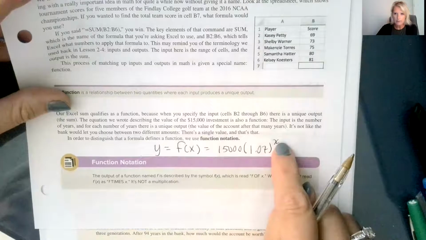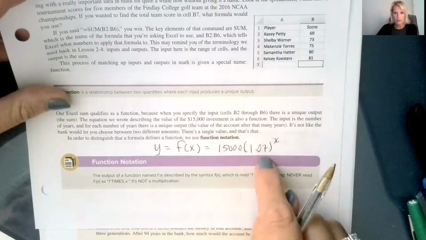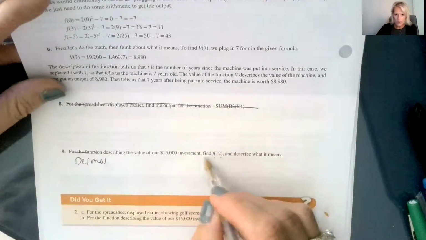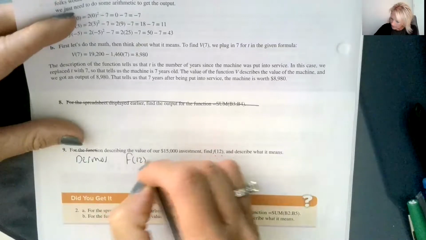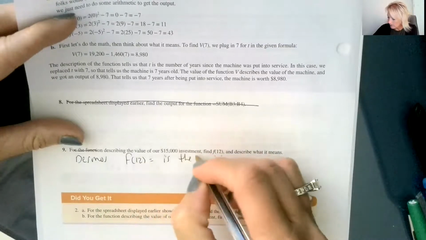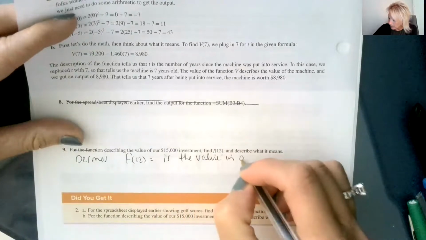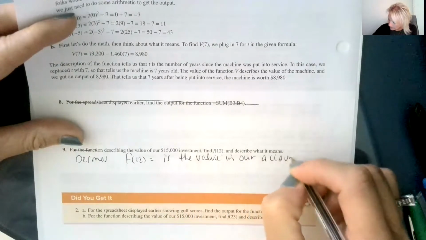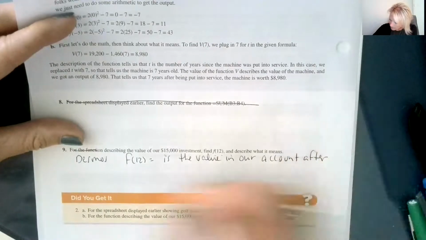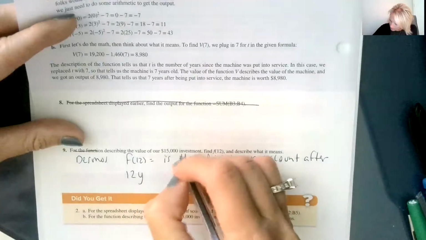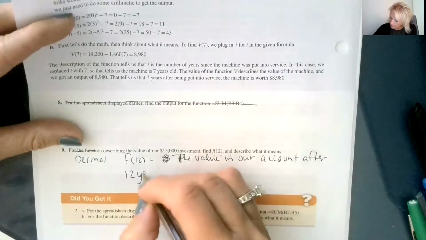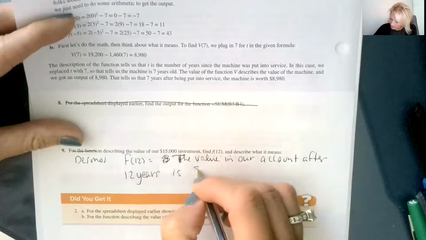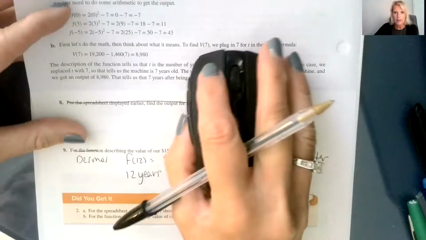So when I change my years, I'm multiplying by this growth factor of 1.07 and then by our original amount of 15,000. So we want to know what is f of 12 and describe what it means. So f of 12 is the value in our account after 12 years. So let's capitalize this. It's just going to be the value in our account after 12 years, and we have to go back to decimals to find that.